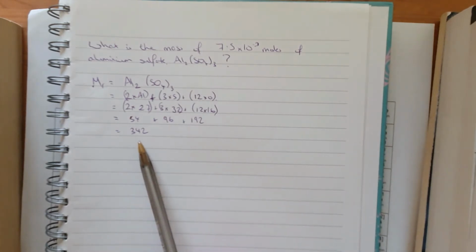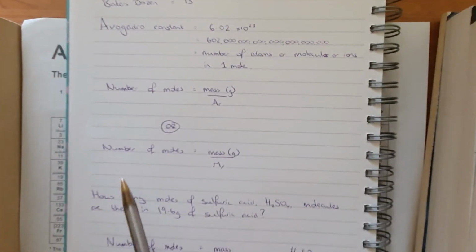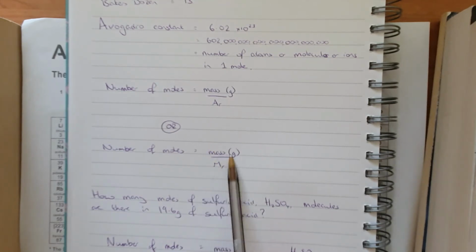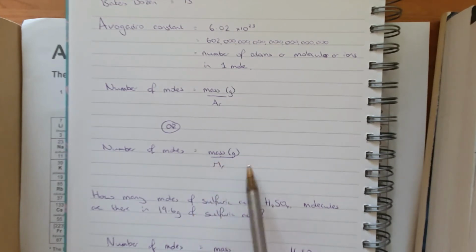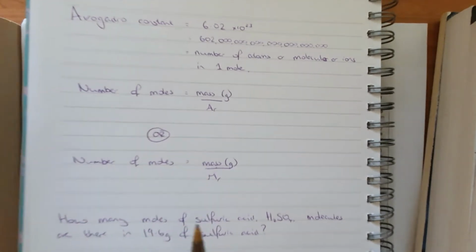So did you get to 342? If you did, well done. Now, the equation I gave you a few minutes ago said number of moles equals mass divided by MR. This time we need to work out the mass. So using our skills from maths, we need to rearrange this. If I multiply this side by MR, they'll cancel out, and I'll have mass equals MR times the number of moles.